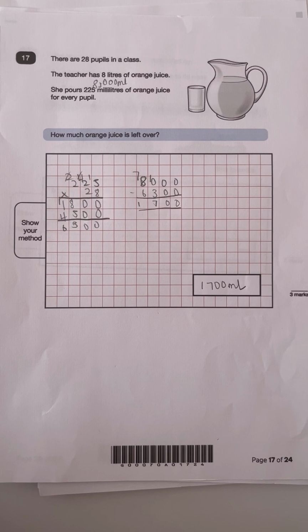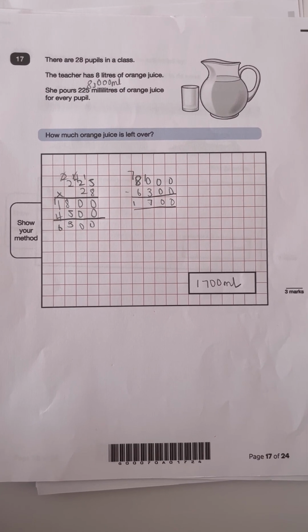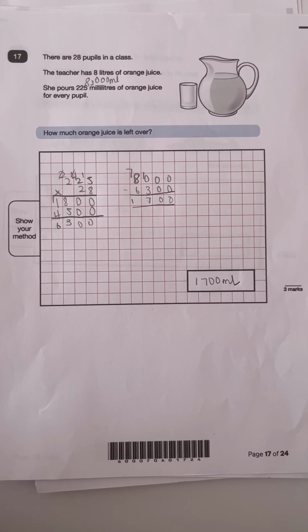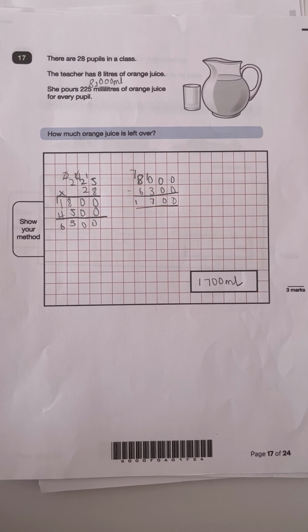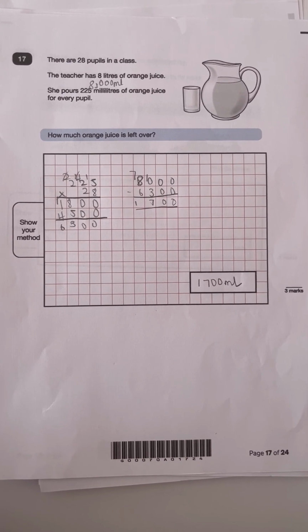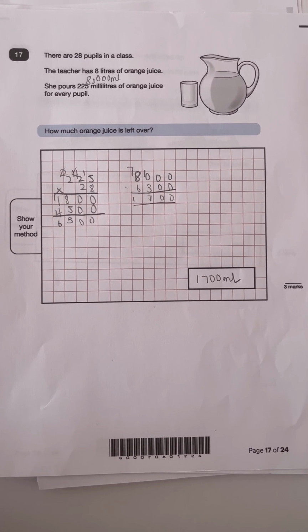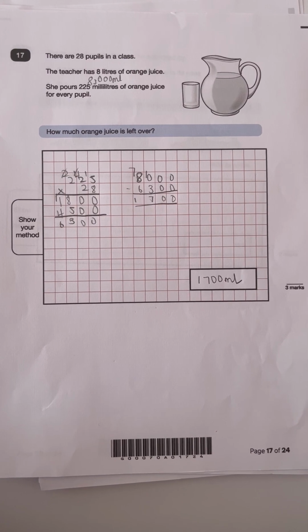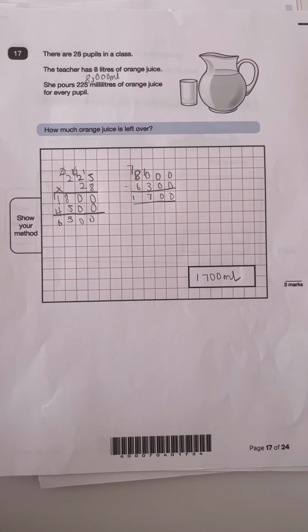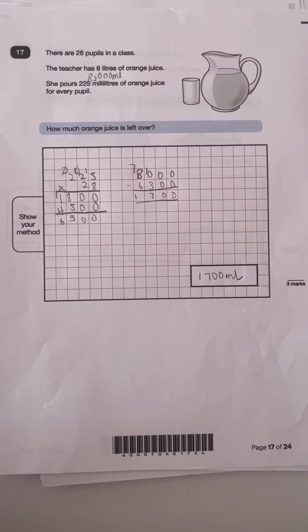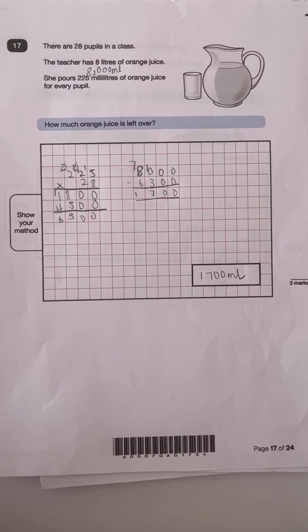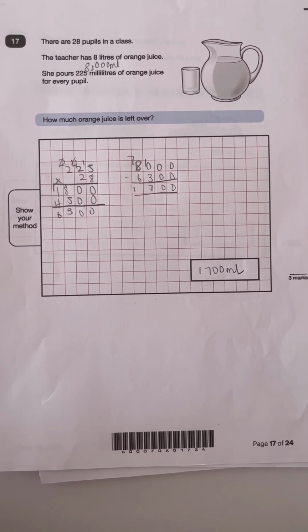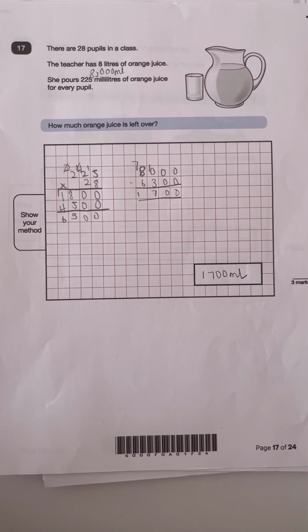So the first one is, there are 28 pupils in a class. The teacher has 8 litres of orange juice and she pours 225 millilitres of orange juice for every pupil. So we need to work out how much orange juice is left over. So the first thing we can do is convert that litres.